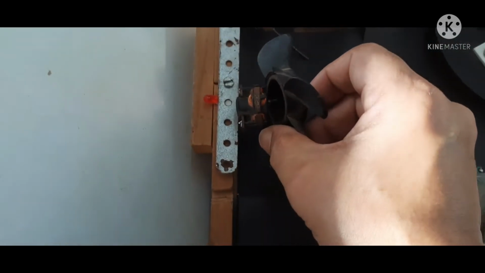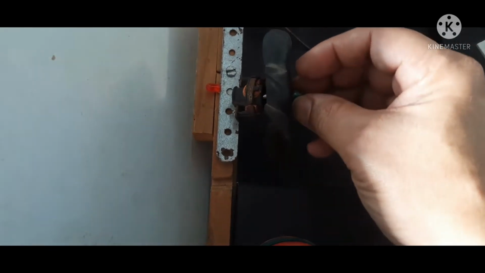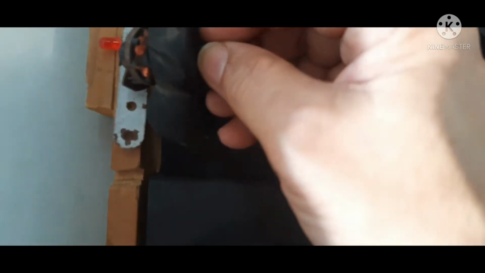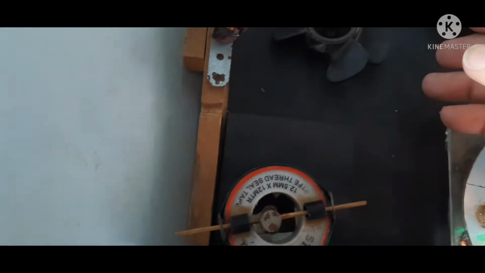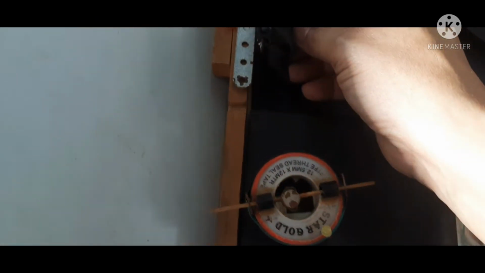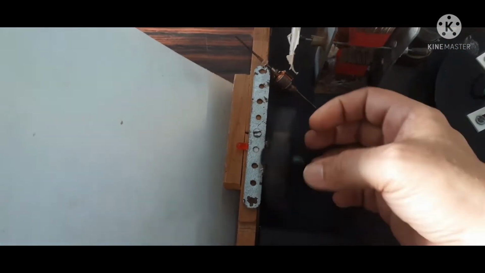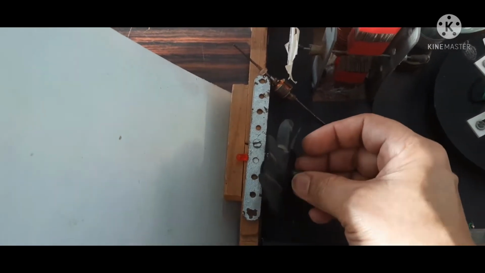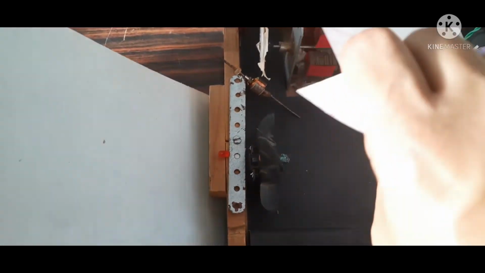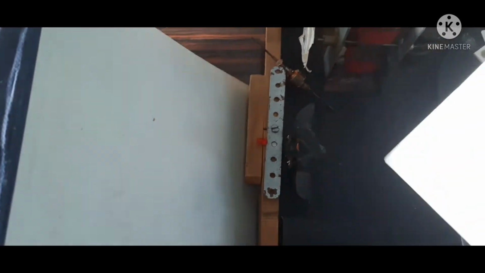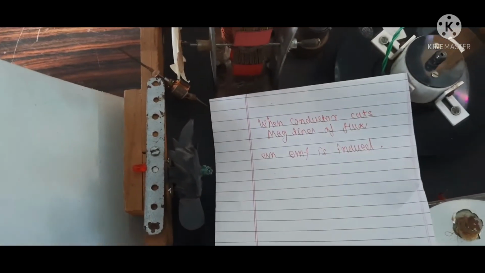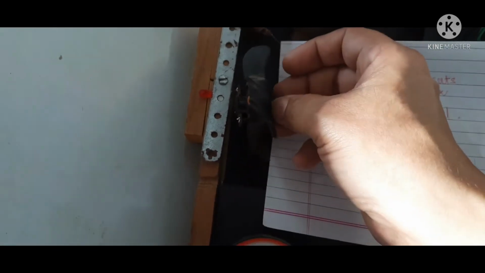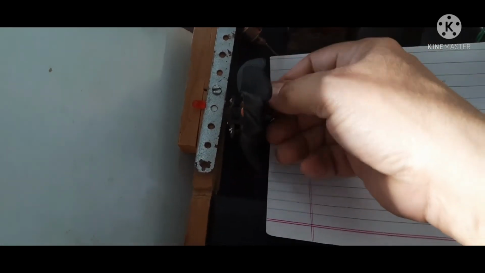So when a conductor cuts magnetic lines of flux, an EMF is induced.